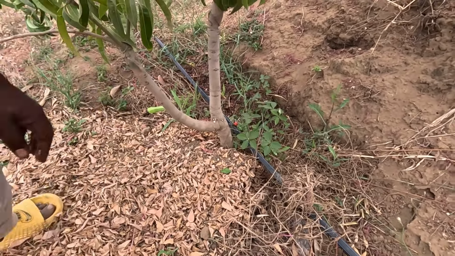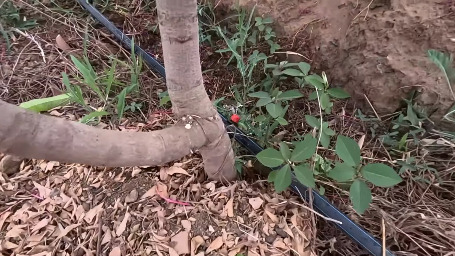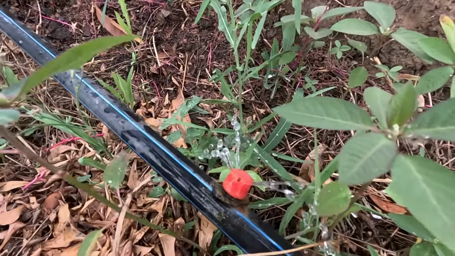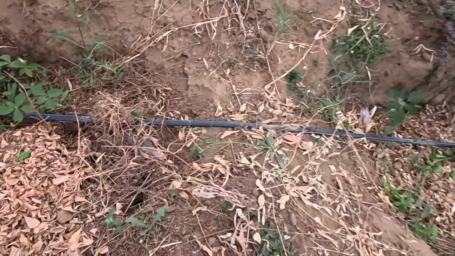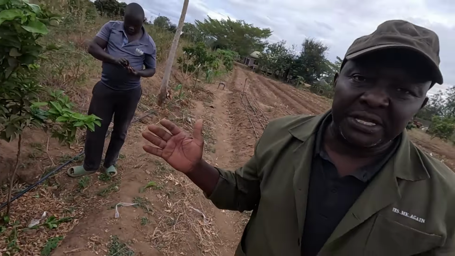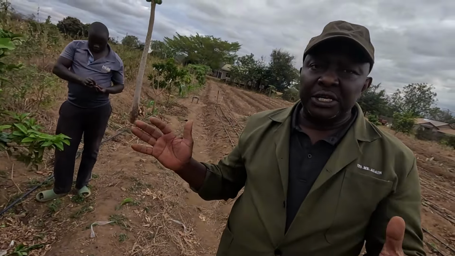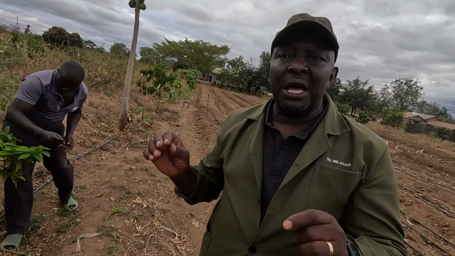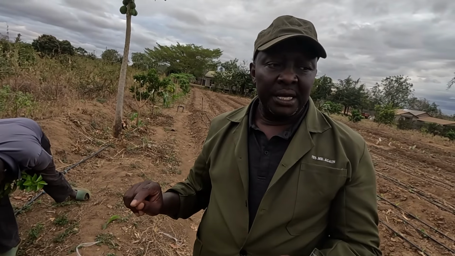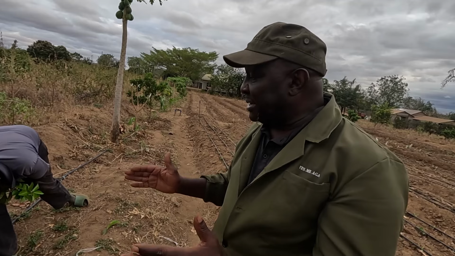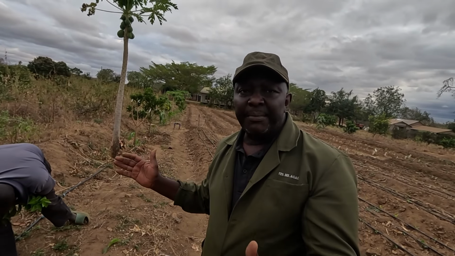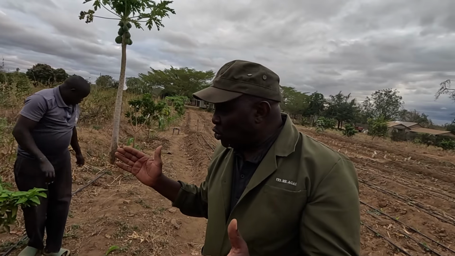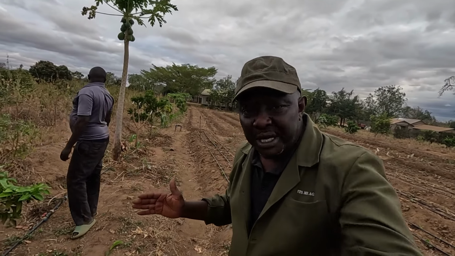That is proper spacing. Burton irrigation is about dispensing water where it is needed. And the spacing can be as far as possible, as wide as possible. The aim is to make sure that you dispense water where you need it.